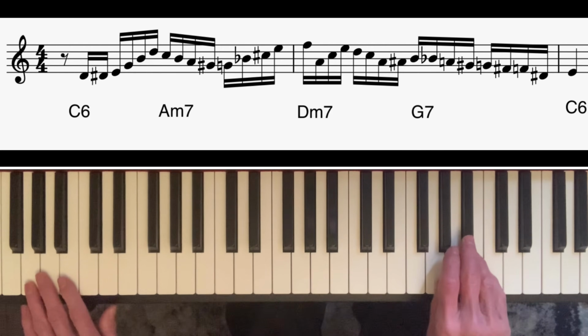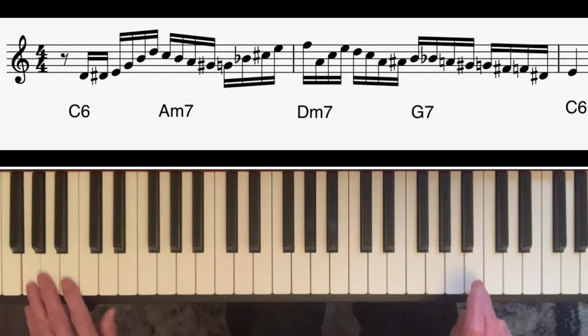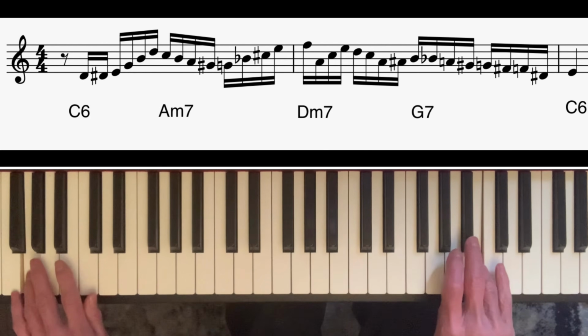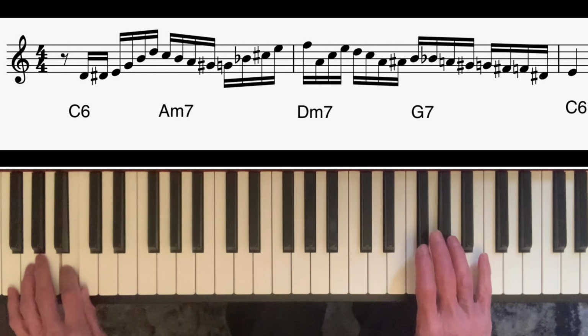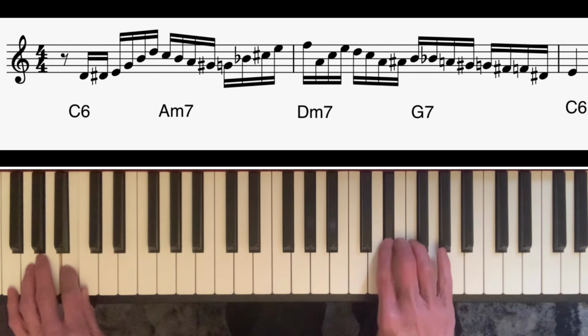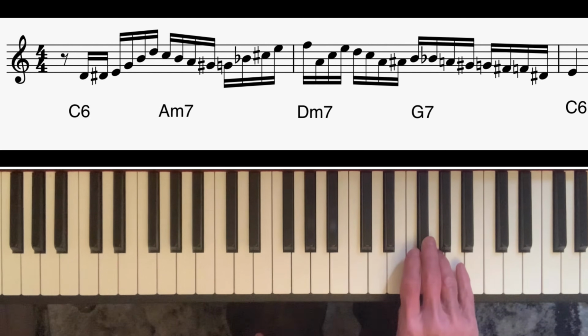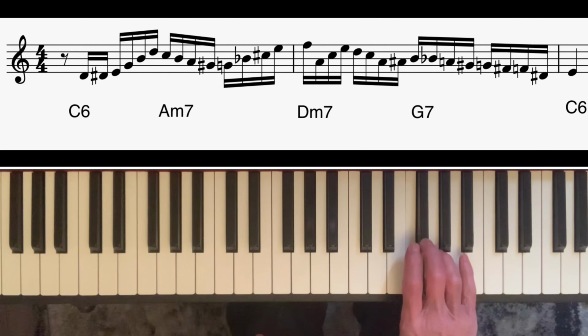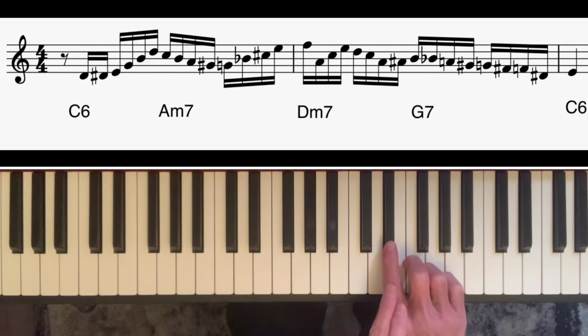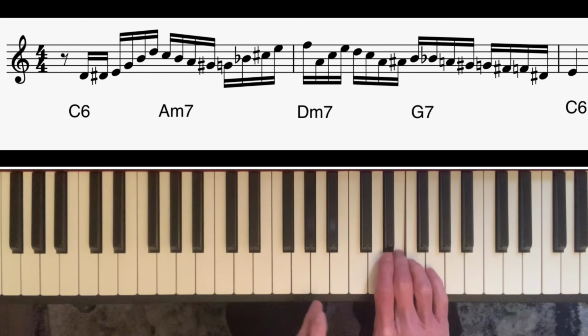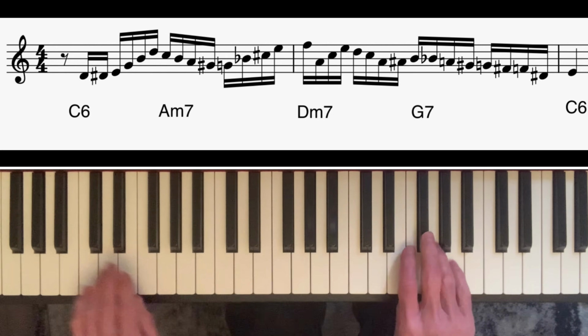And then I use the chromatic scale that I was talking about. This is the third of G7. And then, once again, bebop scale. But I want to land on E on the downbeat, so I put the chromatic approach note below it.